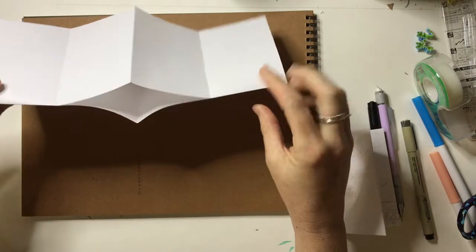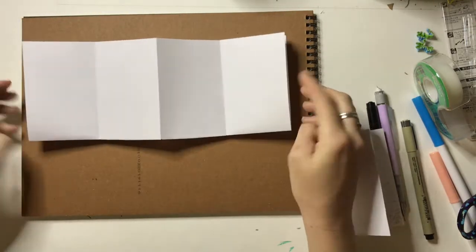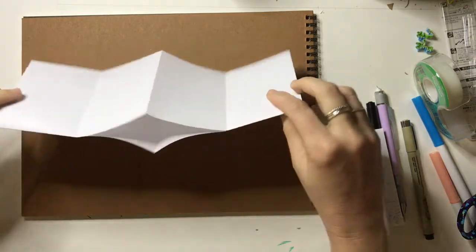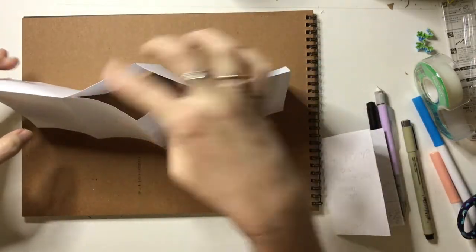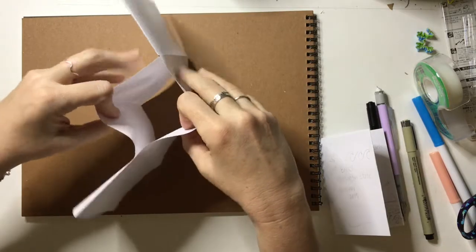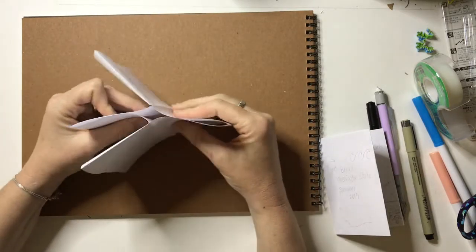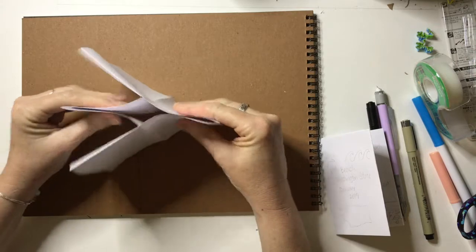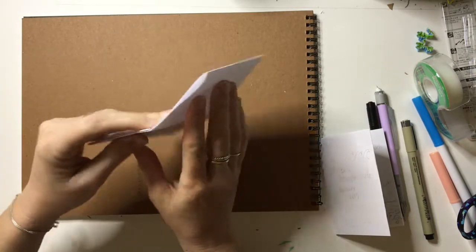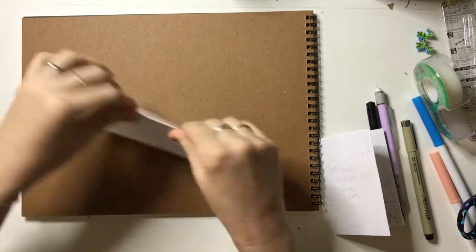And I'm going to fold it again like a hot dog. I'm going to turn it on its side, and it has this diamond shape. All I'm going to do is pinch those diamond shapes on either end and fold it over.